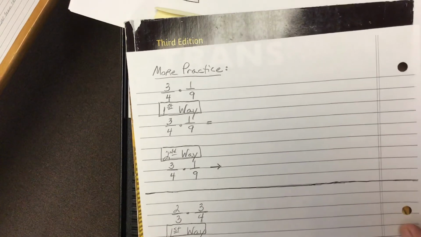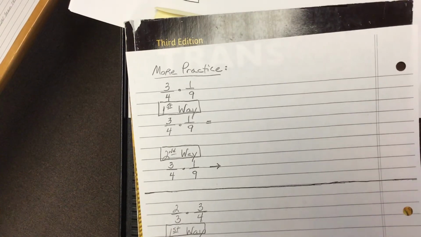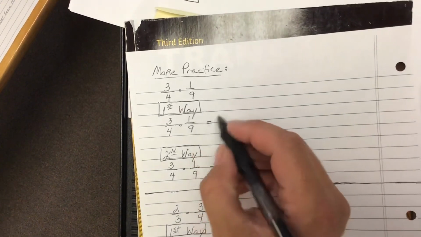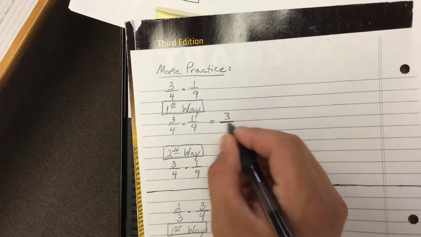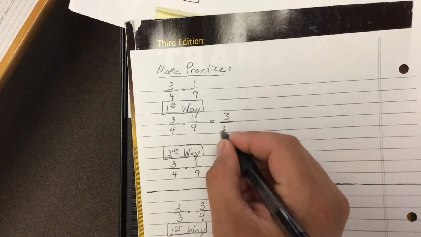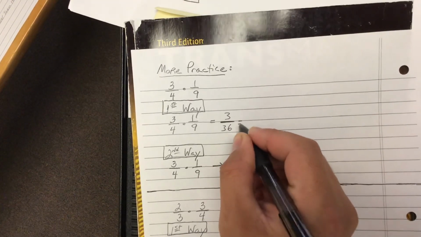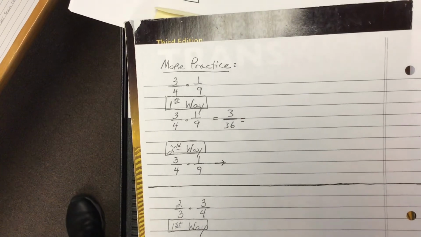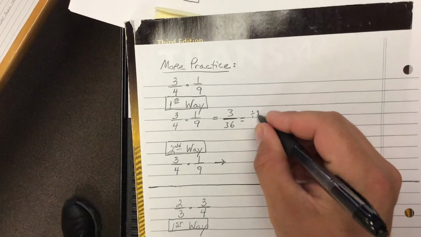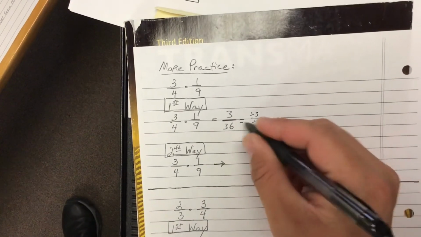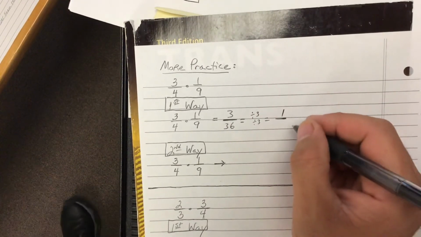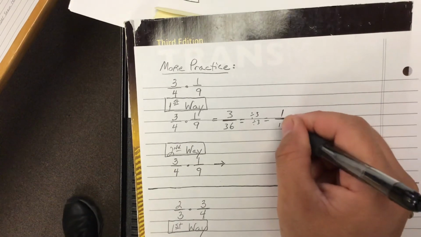Okay, on the back. Again, let's do it the first way. Multiply across. 3. Multiply the bottom. 36. Now we've got to reduce. What can go into 3 and 36? 3? 3 divided by 3, 1. 36 divided by 3. Yes.